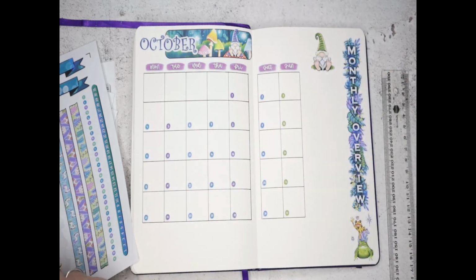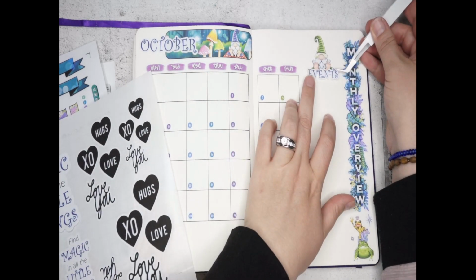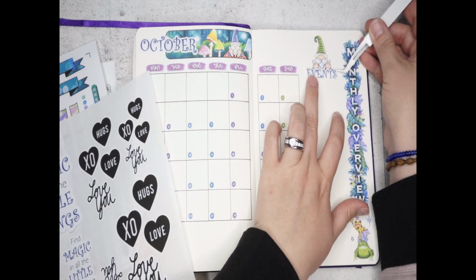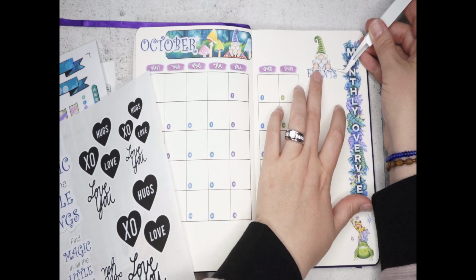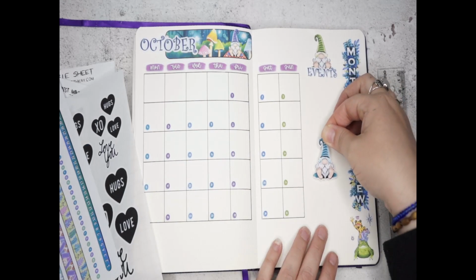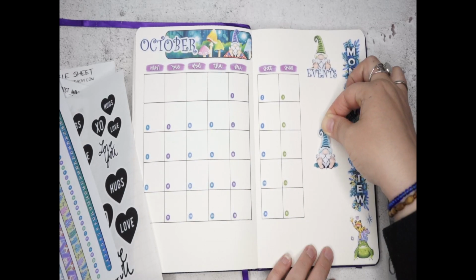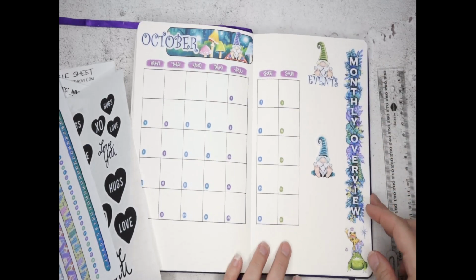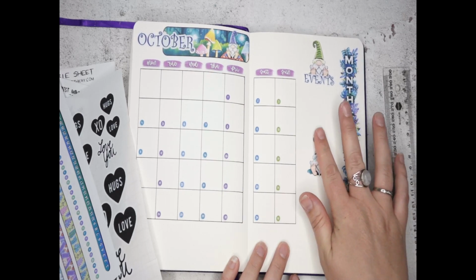These super cute little gnomes are going to be my gatekeepers for the lists of events and tasks for the month. I really love them. I think they should have names, maybe Brian and... who are you? You're an Alistair.